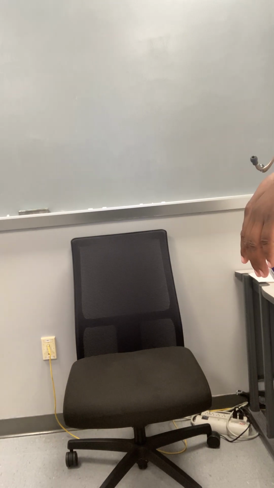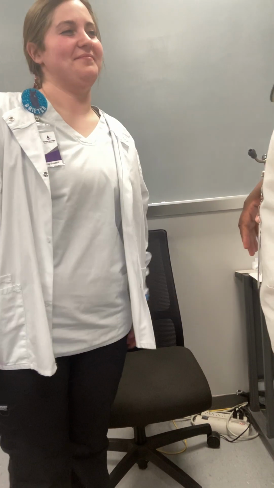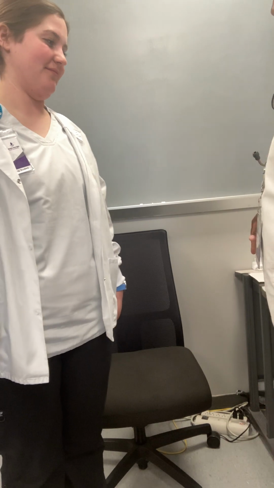Also, my patient is well groomed. So, you can have a seat. Her nail bed is clean.